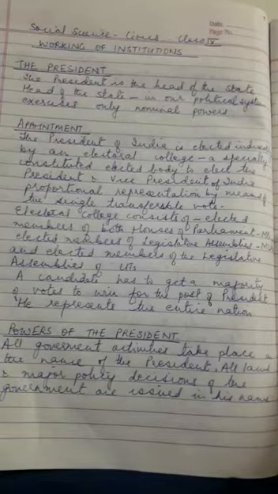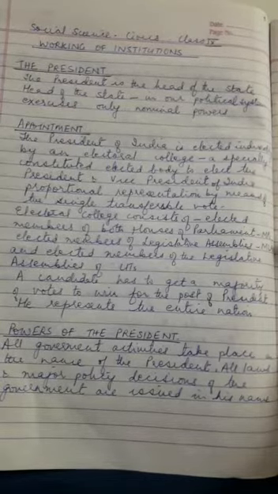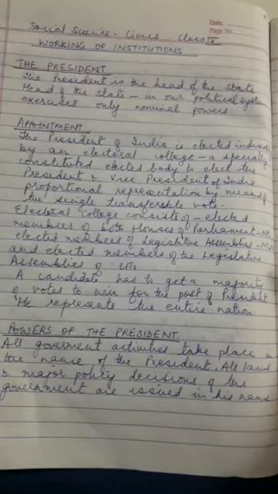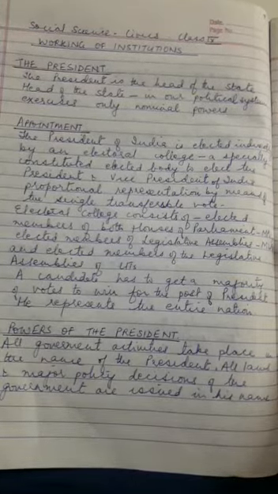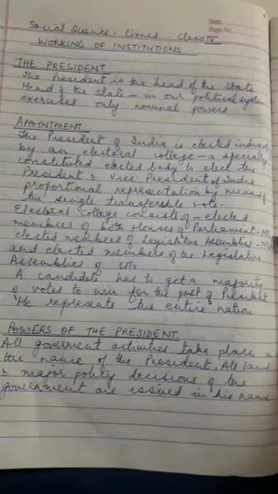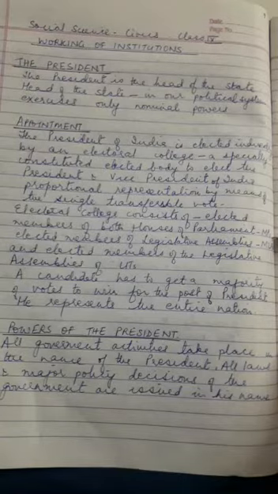Now, who are the members of this electoral college? The electoral college consists of elected members of both houses of parliament, that is Lok Sabha and Rajya Sabha.